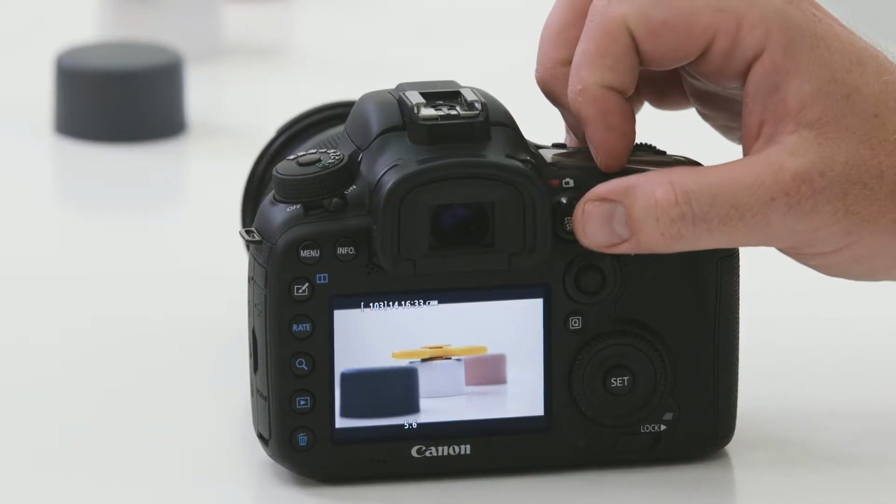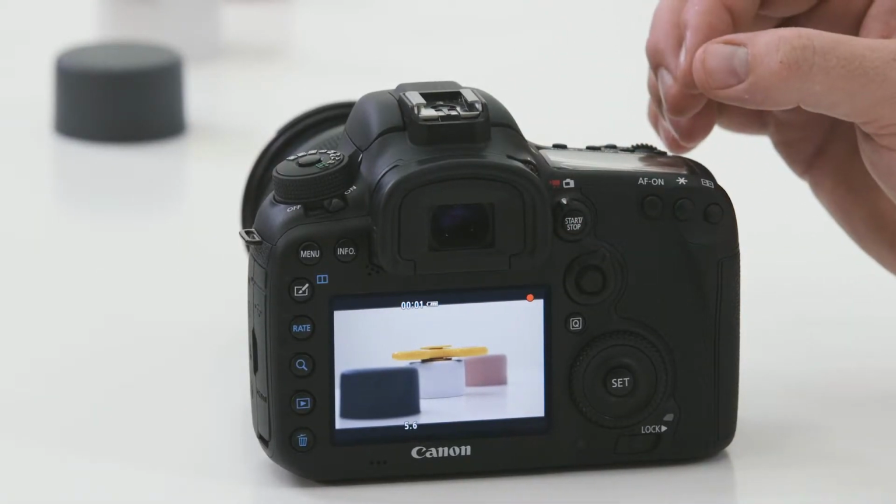All of your settings are relevant from stills photography. If you want to shoot in manual and control your shutter speed and aperture in video mode, you can do so, the same way as you would in your still photography. The only difference in video mode is rather than pushing the front shutter release button to take a photo, we would now use the start-stop button to start and stop our video.